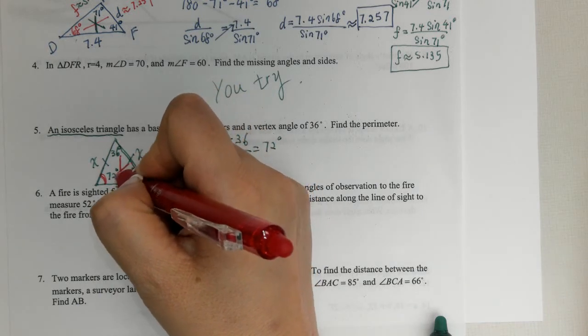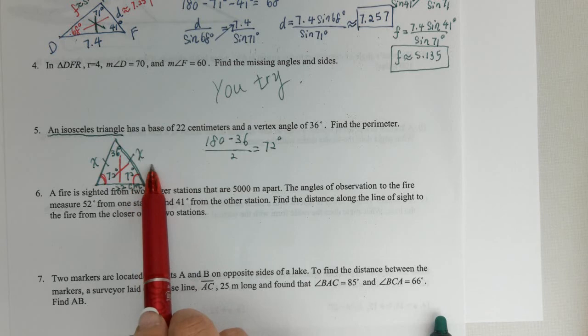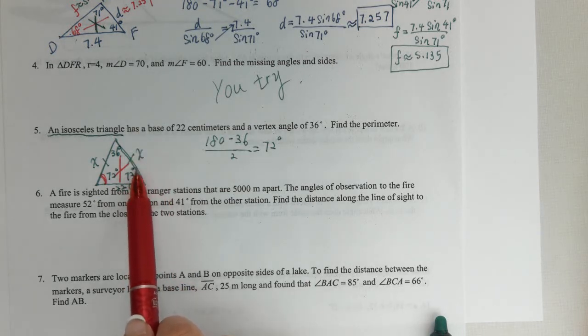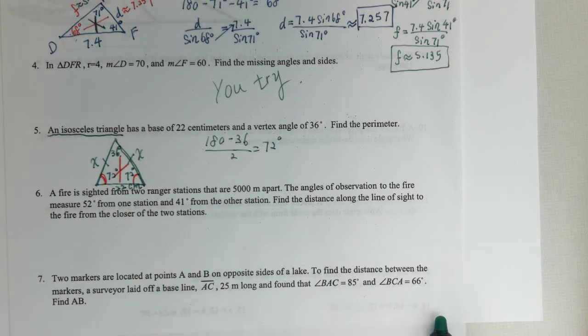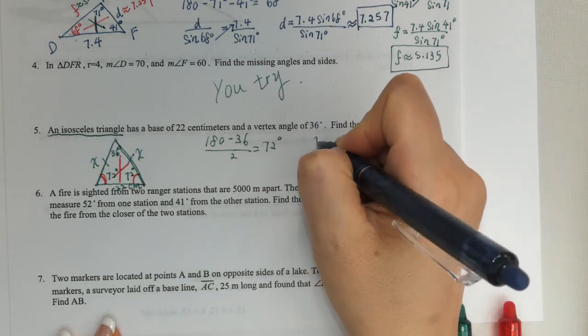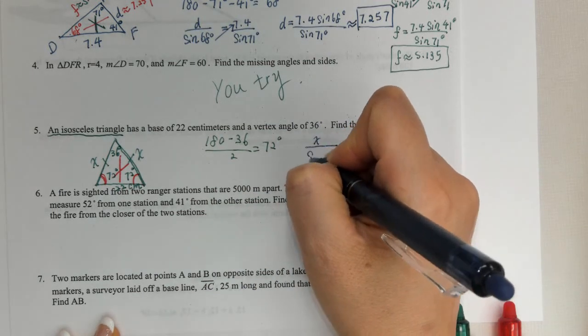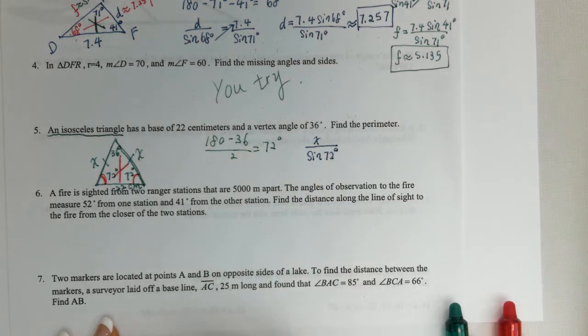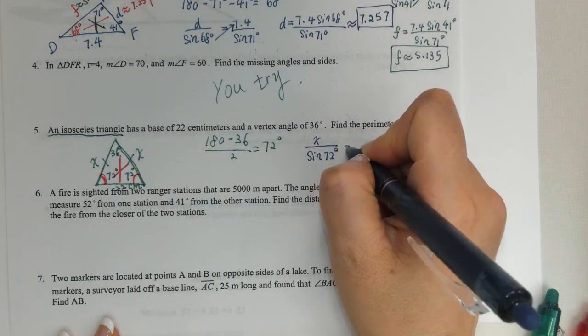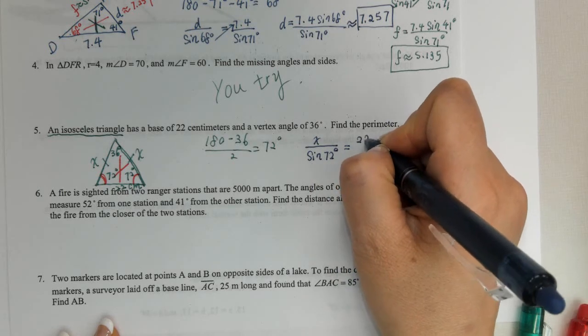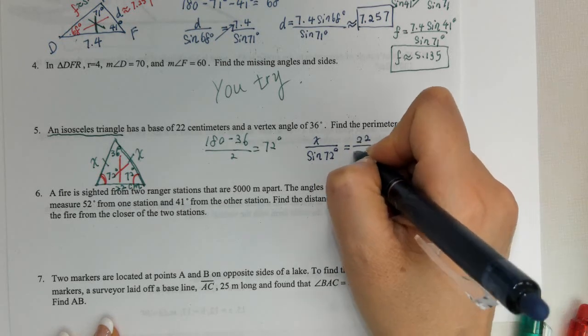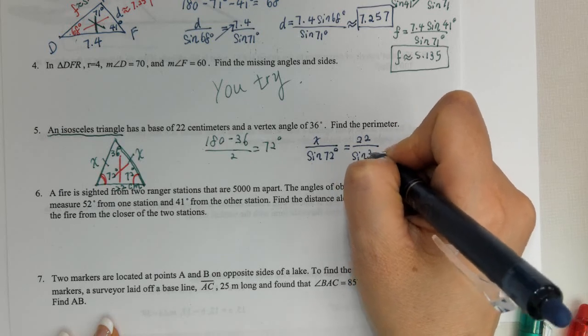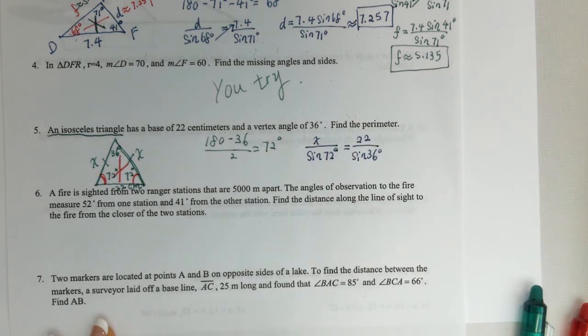There we go. Because you're looking for the length of a side, your numerator has to be what? Should it be angle or side? It has to be side, right? This is so much easier. So we're going to see x over sine 72 degrees equals 22 over sine. Is this one angle-side or side-angle?